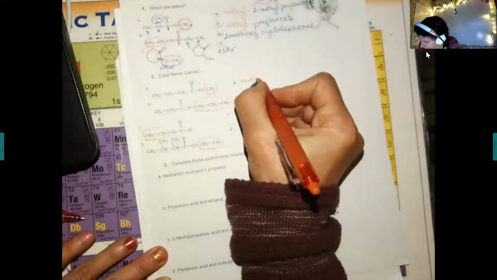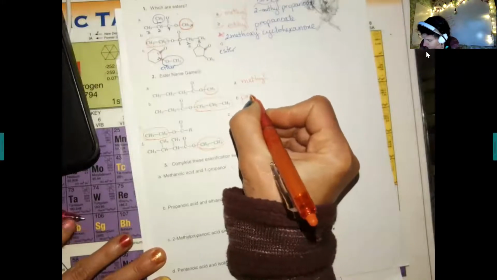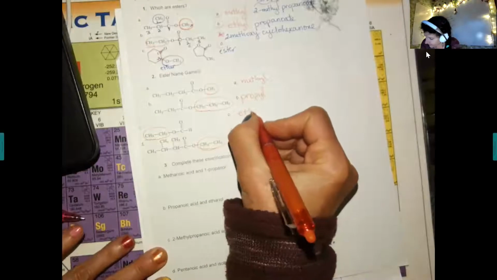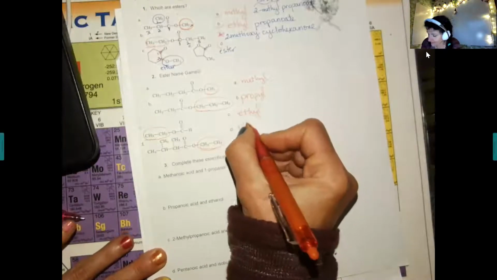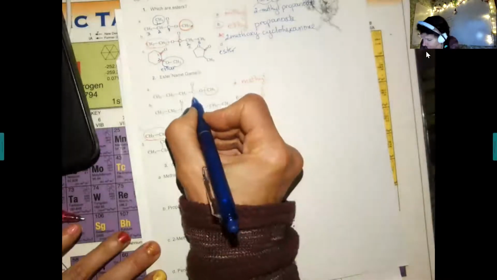So this would be methyl. On this one, it's propyl. It's at the very beginning of the name. On C, it's an ethyl, and D, it's an ethyl. And it's going to be something you can name. So an isopropyl, an isobutyl, and then our other side, we start numbering 1, 2, 3, 4. So butanoate, oops, and on this one's 1, 2, 3, so propanoate.